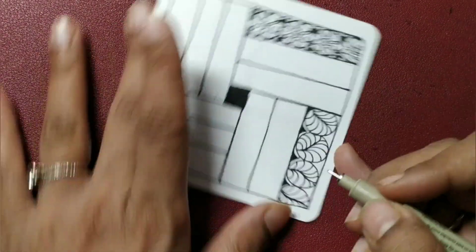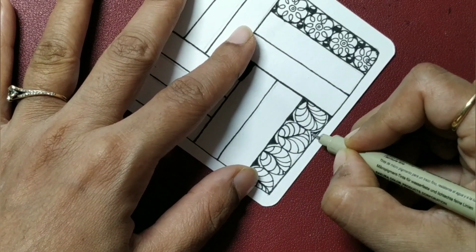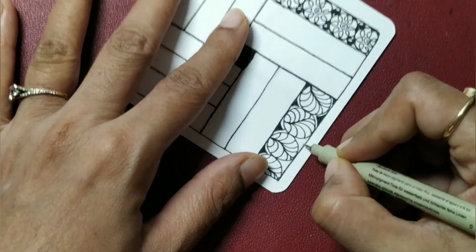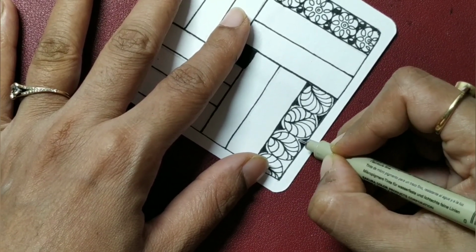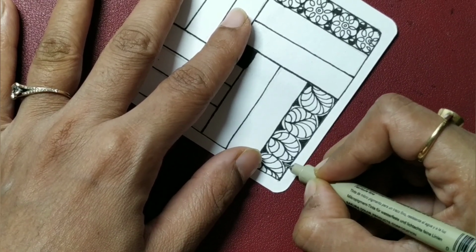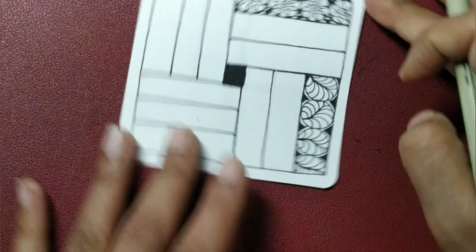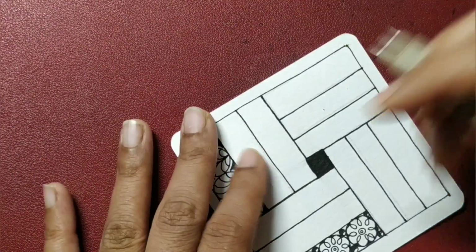Up to you what you want to do. You can add small orbs, yeah. Right? So this is the second fragment. Let us move on to the third.